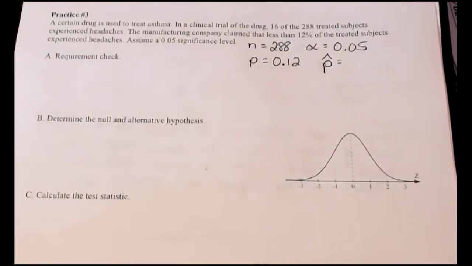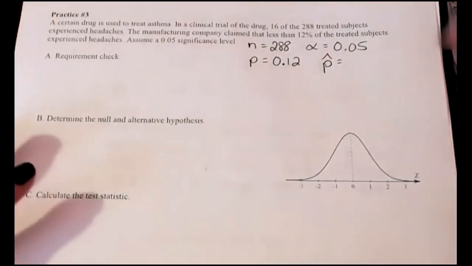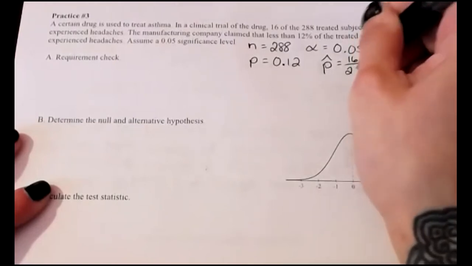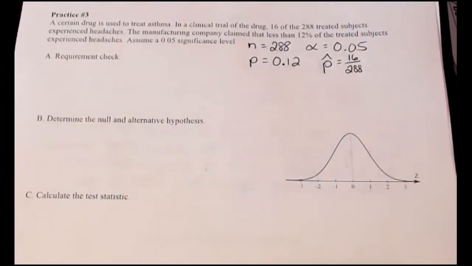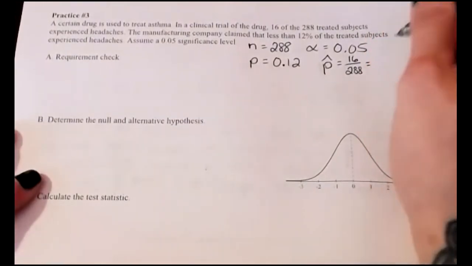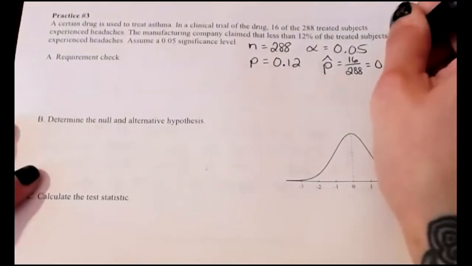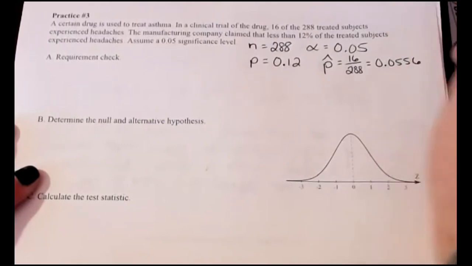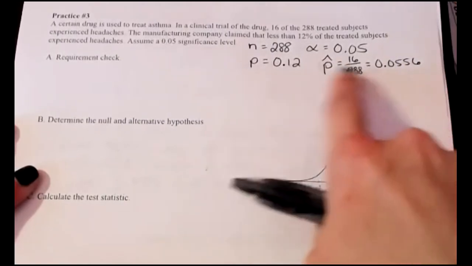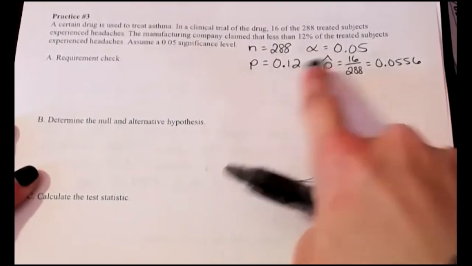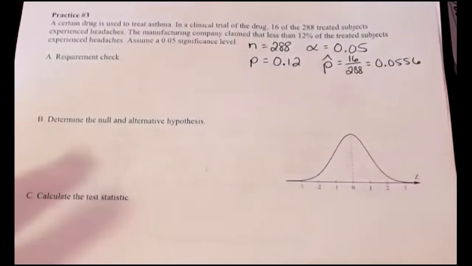We're essentially looking at, what does the sample data tell us? They ran a clinical trial. So what does that tell us? What information did we get? We were told that 16 out of the 288 people experienced headaches. So let's punch this into our calculators. When we do this, we get 0.0556. So it's kind of looking good, isn't it? The manufacturer is claiming it's less than 12%. The clinical trial shows it is, but we want to really test this to determine what's going on.